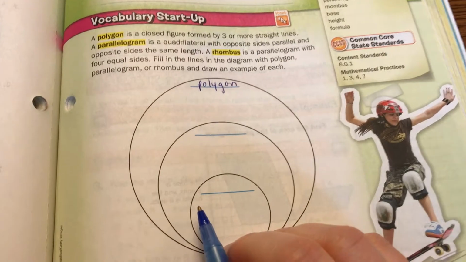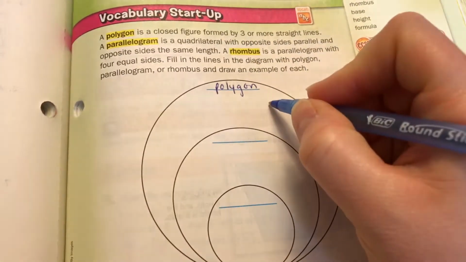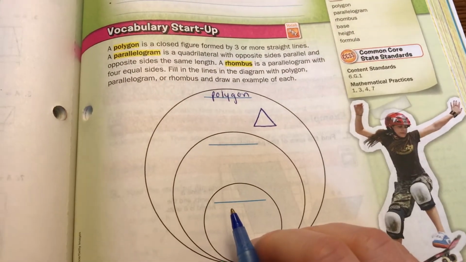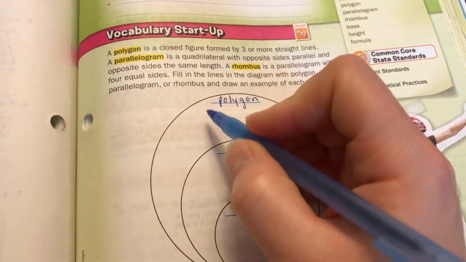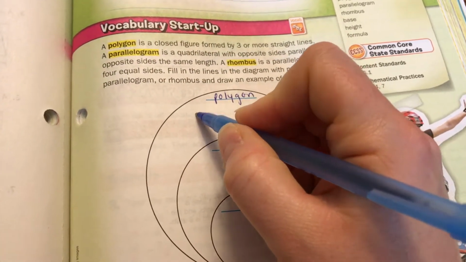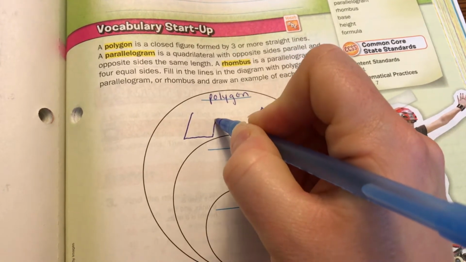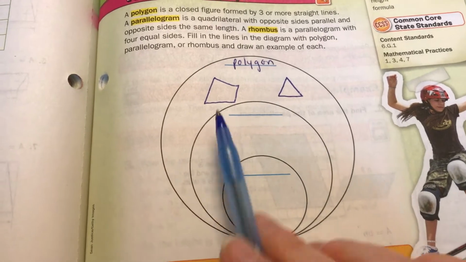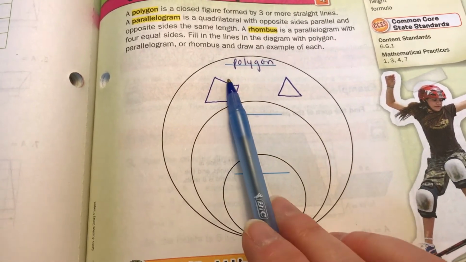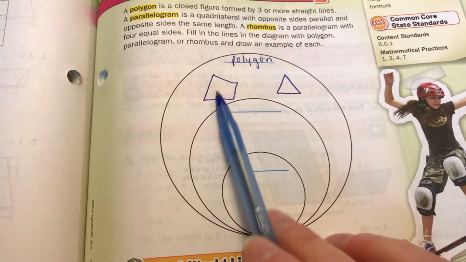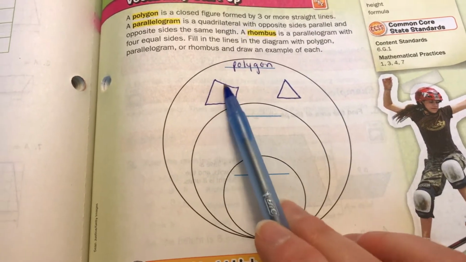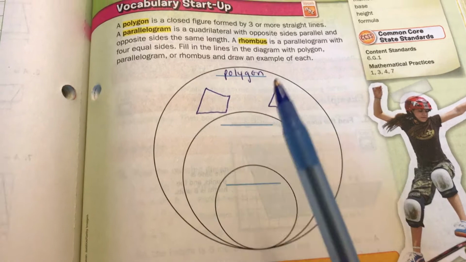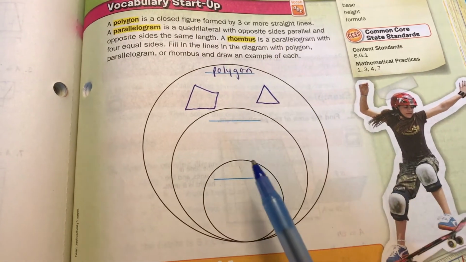So a polygon has to have 3 or more straight lines. So it might be like a triangle, or look at this. Let's draw something that has 4 sides, but like that. That's not a rhombus and it's not a parallelogram because it doesn't have parallel sides on both. Like these 2 are parallel, but these 2 aren't. So then there's a parallelogram and a rhombus.